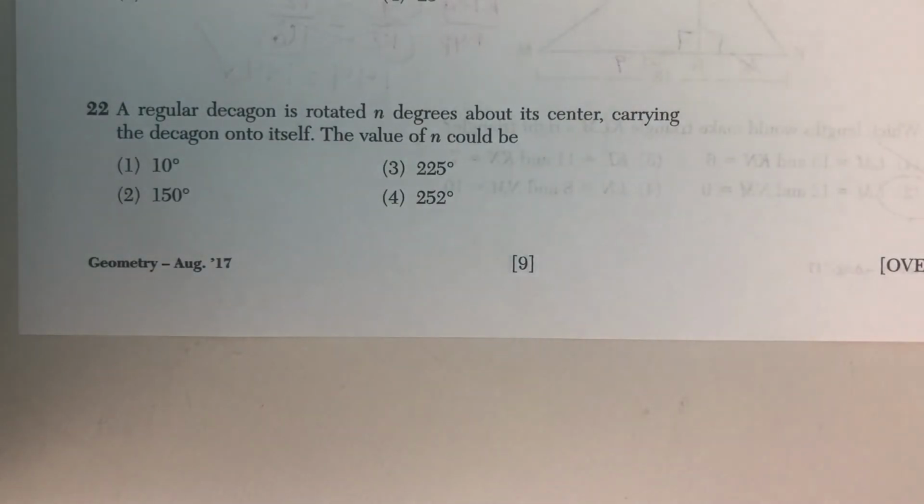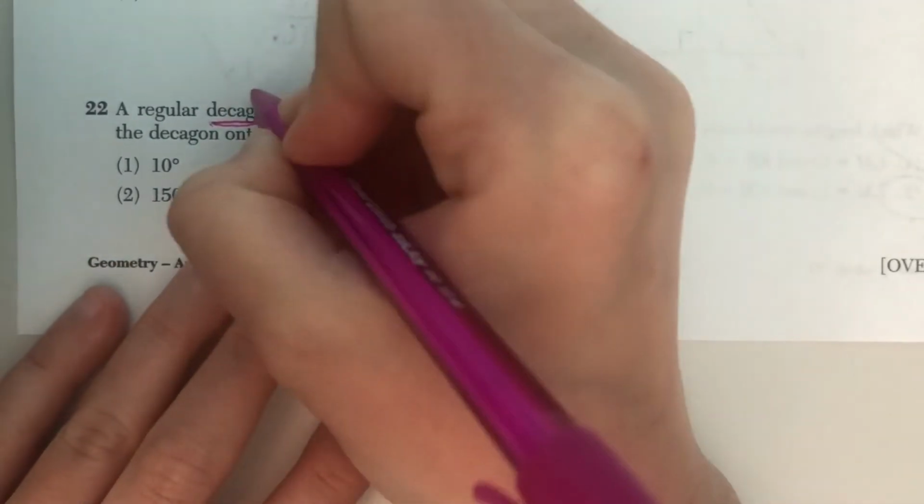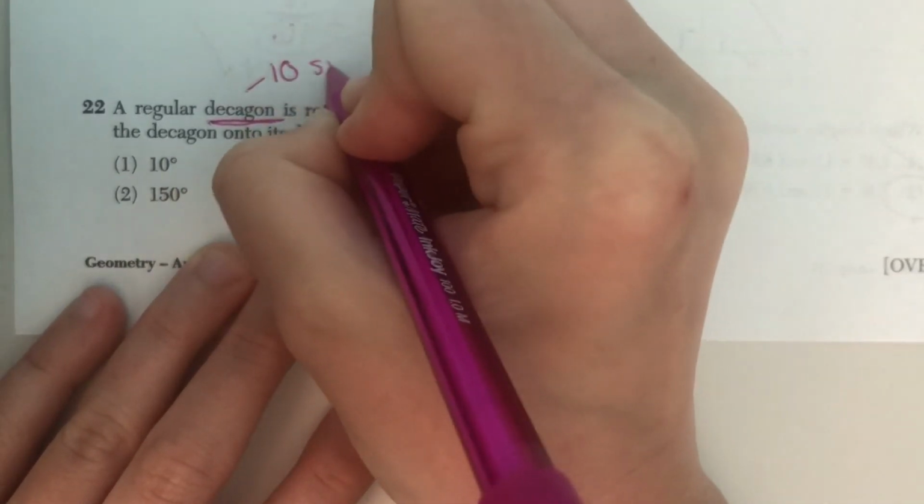Question 22 states a regular decagon. So that means we know that this has 10 sides.